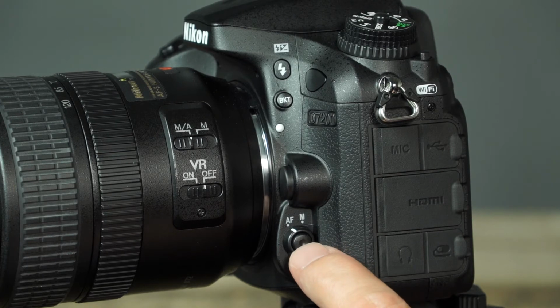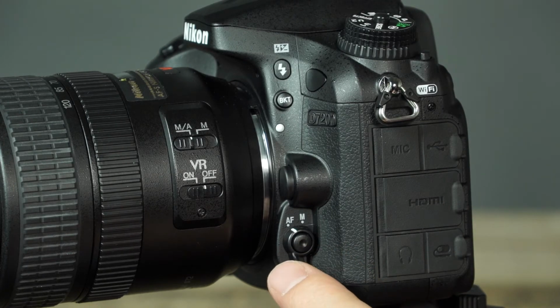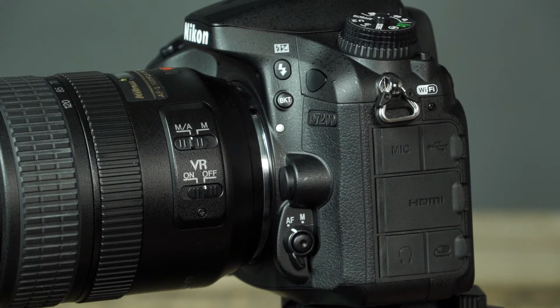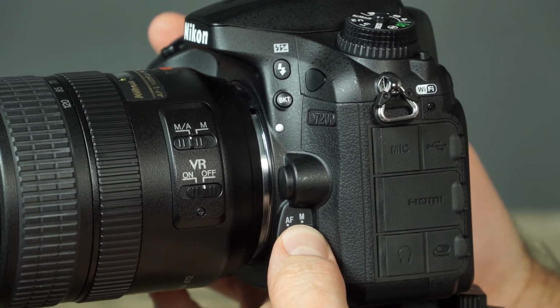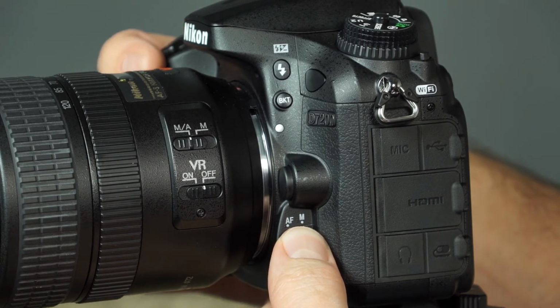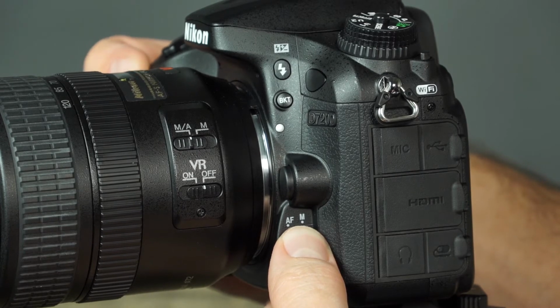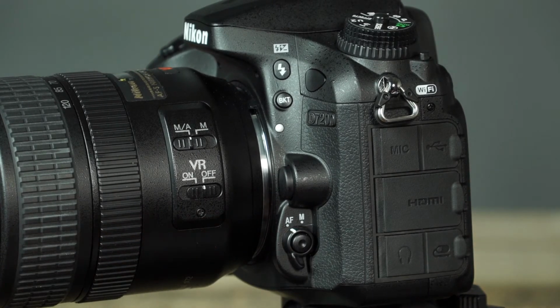This is the AF mode button and focus mode selector. To choose an AF mode, make sure that the focus mode selector is set to AF and press and hold the AF mode button while rotating the main command dial. To select the AF area mode, press and hold the AF mode button while rotating the sub command dial.